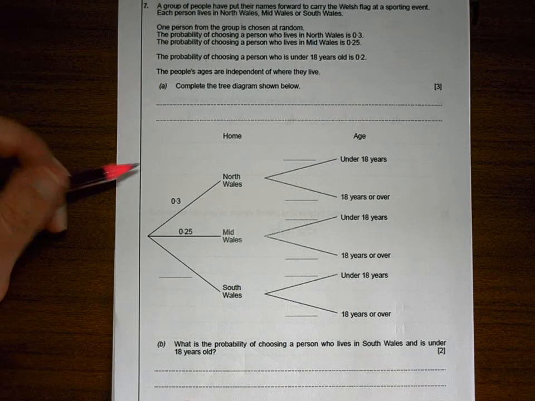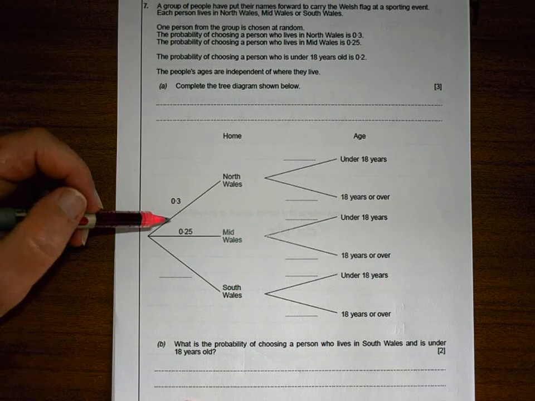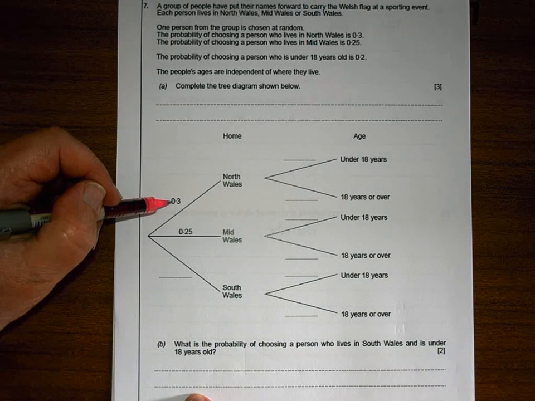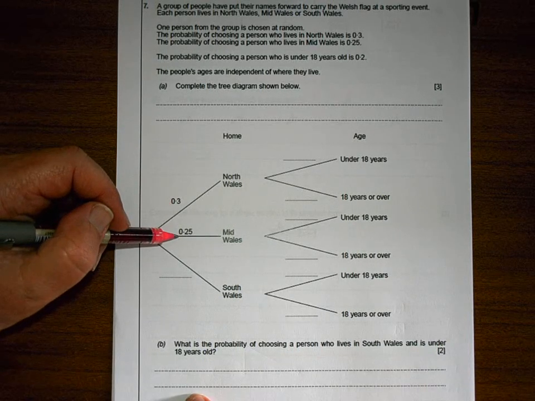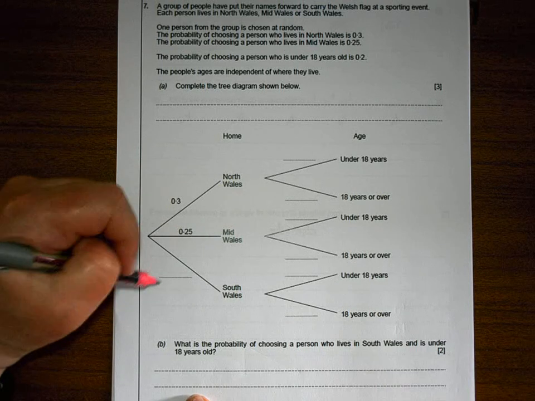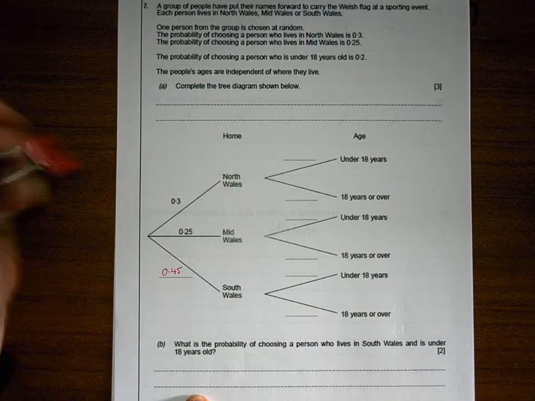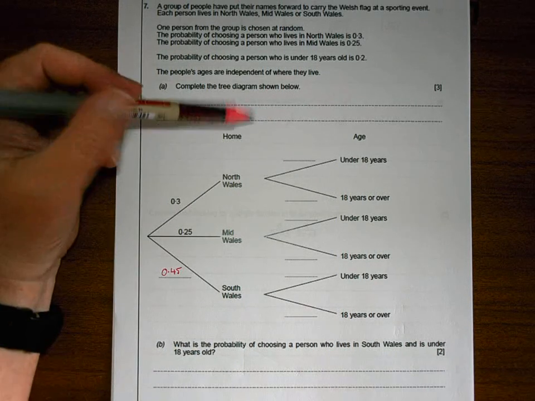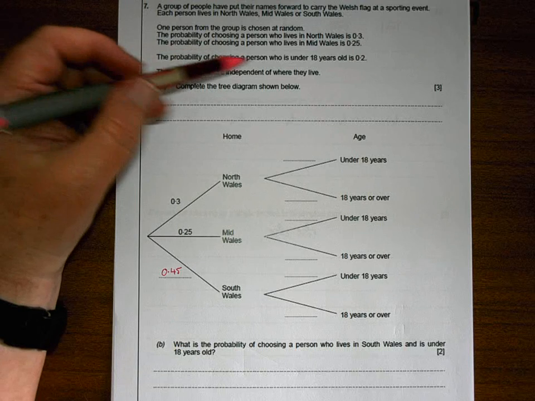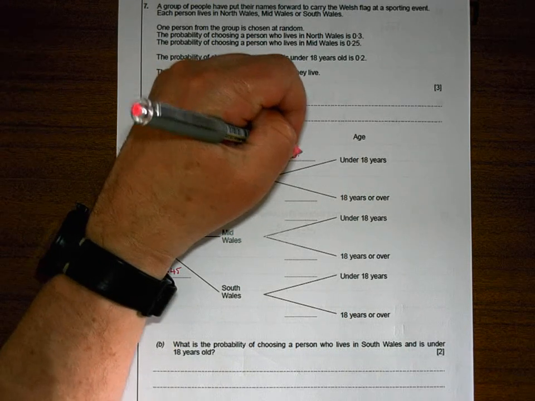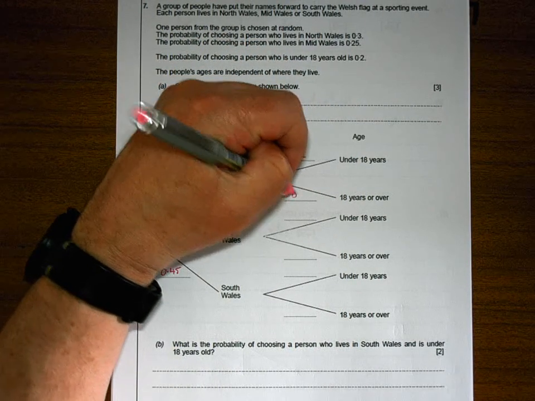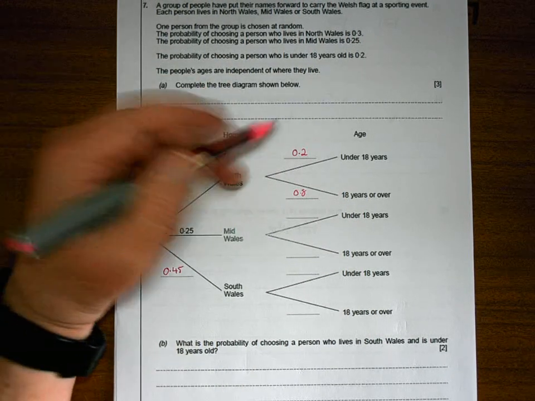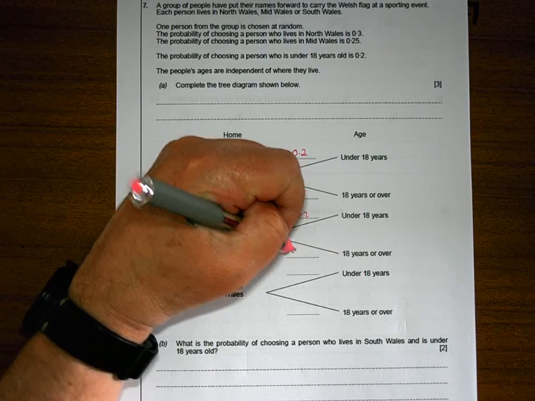So the branches have to add up to 1 because total probability is out of 1. So these two add up to 0.55. So to make them all add up to 1, the missing one is 0.45. And then when we come to under or over, the person under is 0.2, which means this has to be 0.8 because they're either under or they're over. And then that is repeated on each of the branches below.